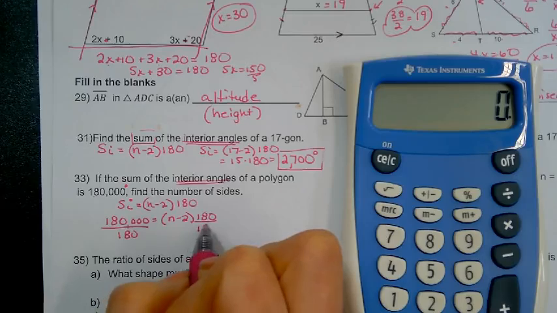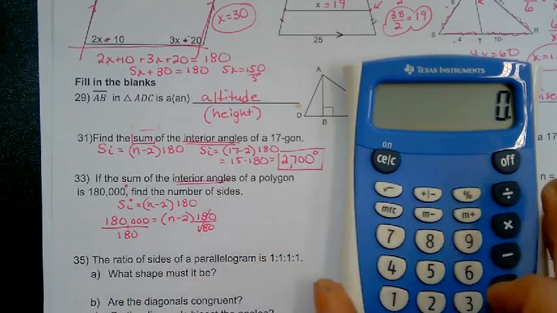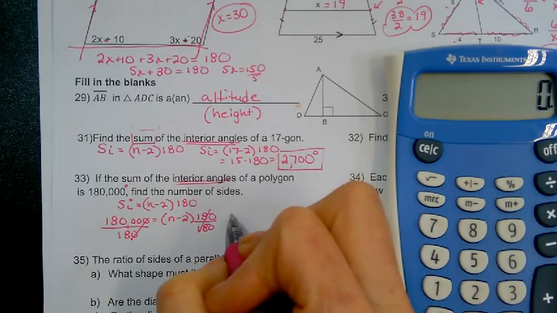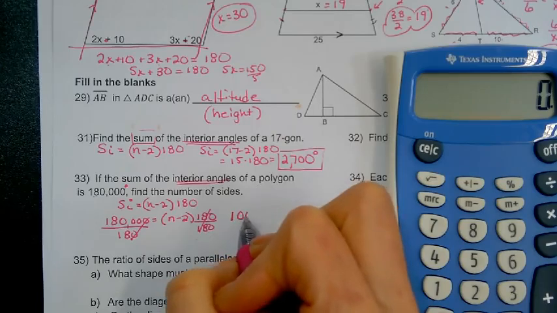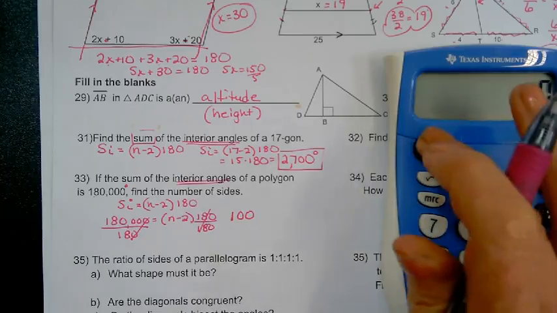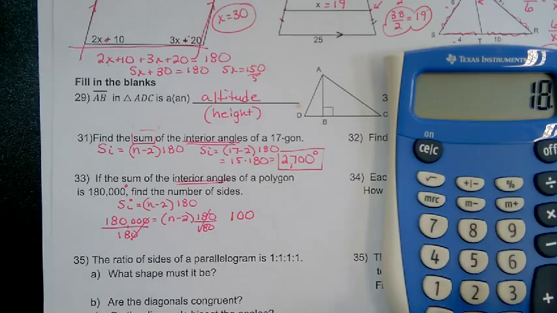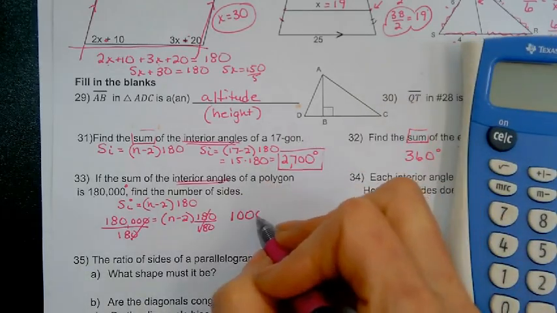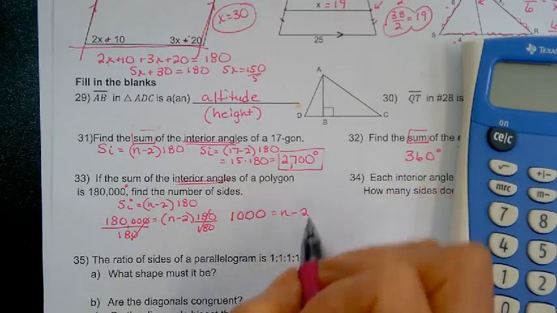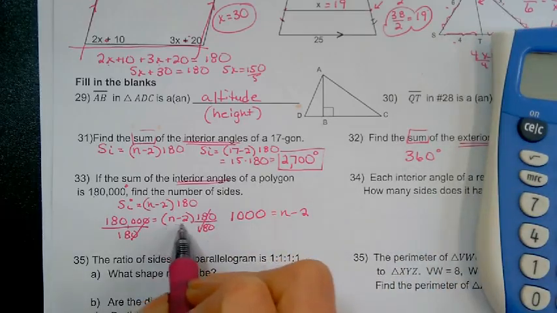So that's 1,000 equals n minus 2. This is the part that students forget. This n minus 2 is still there. So before I'm done, I need to add 2 to both sides. So the answer is 1,002.